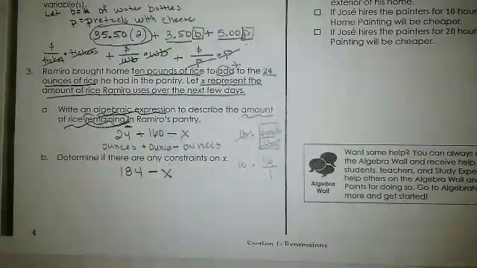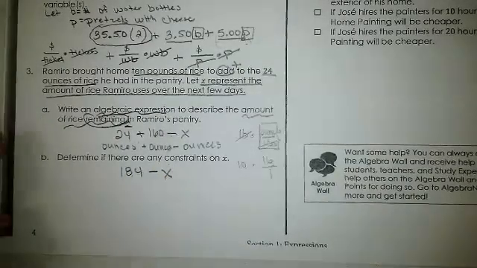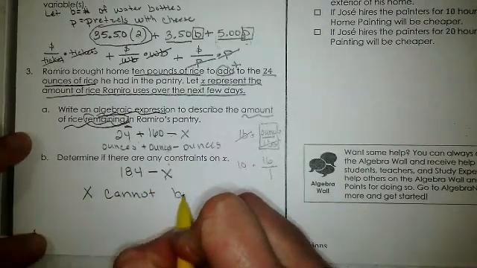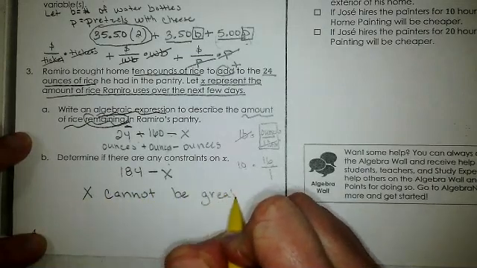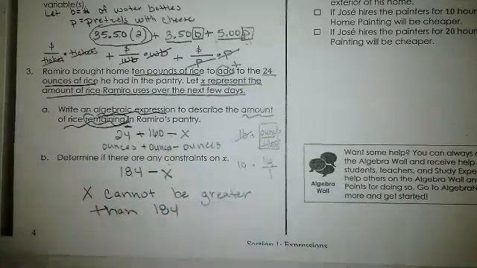So if we simplify our expression, it's really 184 minus X. Well, if he only has 184 ounces of rice, then X cannot be bigger than 184 because he can't use more rice than he has. So X cannot be greater than 184.